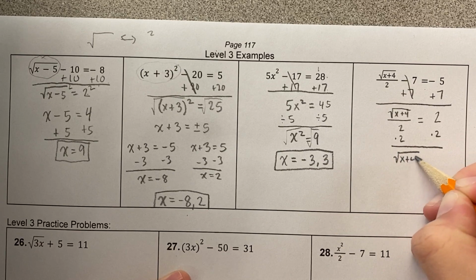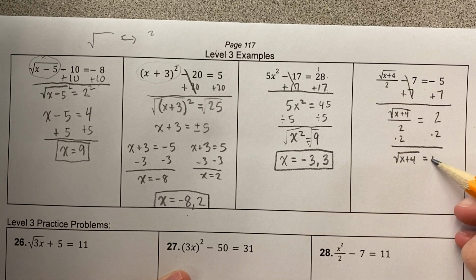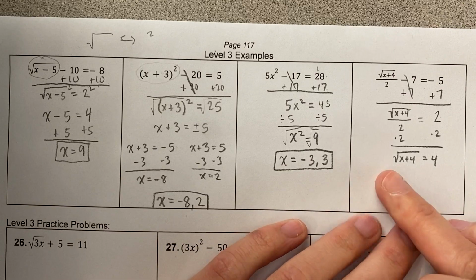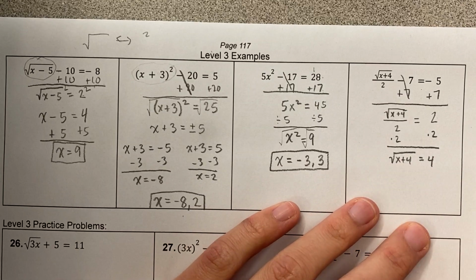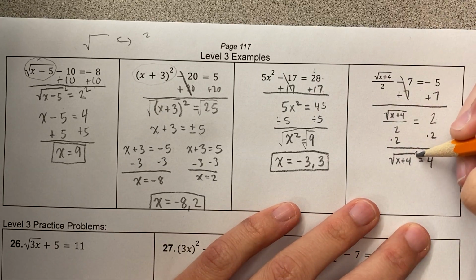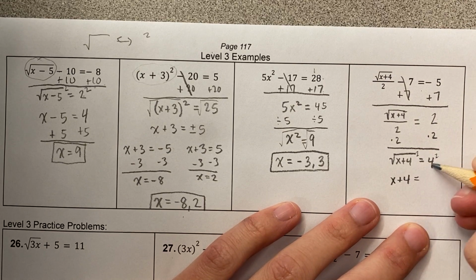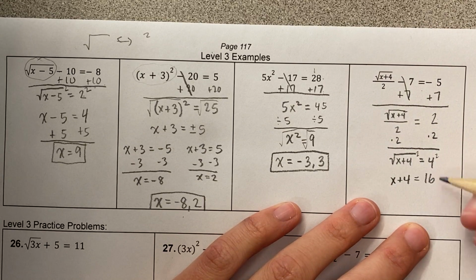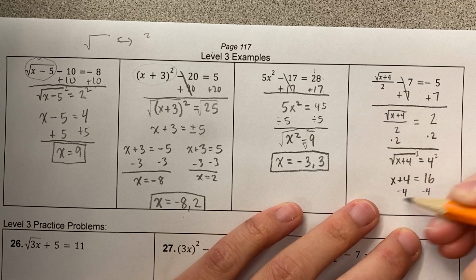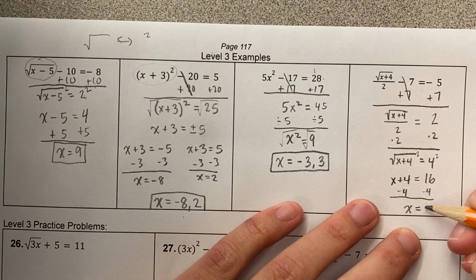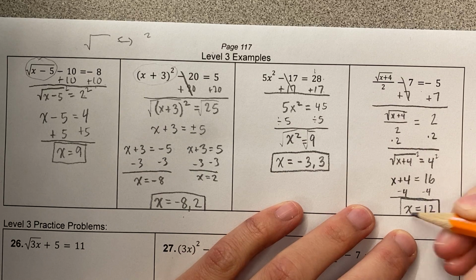I get square root of x plus 4 equals 2 times 2 is 4. Now, x plus 4 is by itself being square rooted, so I can go ahead and square on both sides. x plus 4 equals 4 squared is 16. Okay, and I'm just going to go ahead and get x by itself, and I am done.